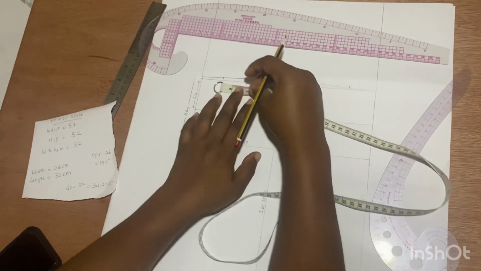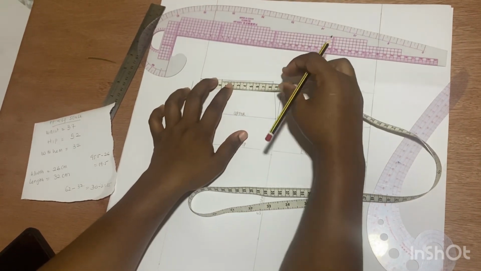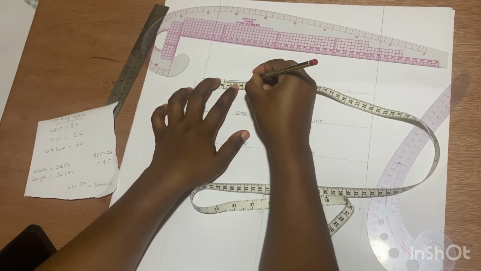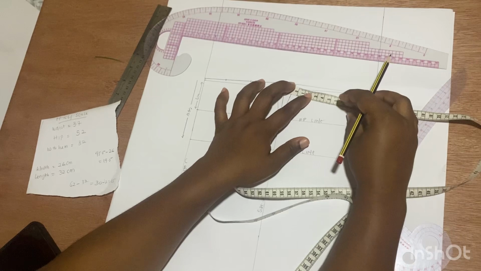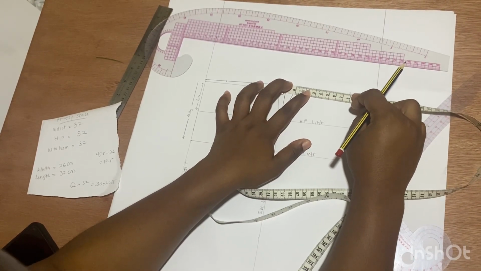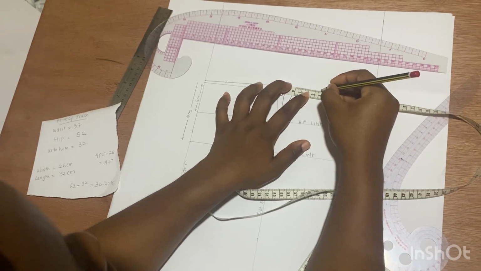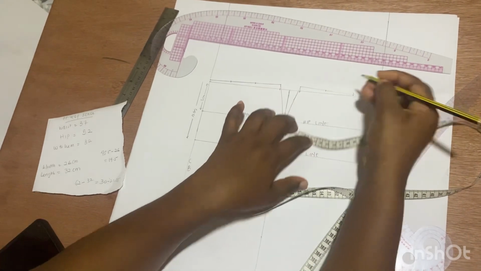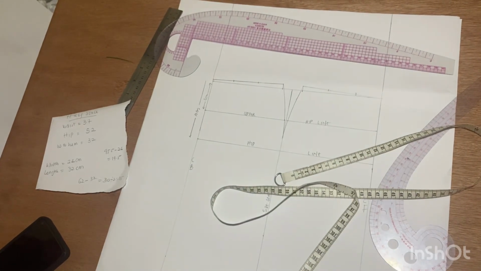Next, for the second dart leg, measure what you have from your 3.5 to the waist. This is 8 and I'll have 4. Now measure what I have for my 3.75 to the side, which is 7.8. 3.5, 1, 2, 3, 3.9. So this is my midpoint and this is my midpoint.